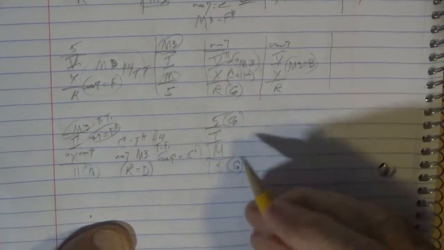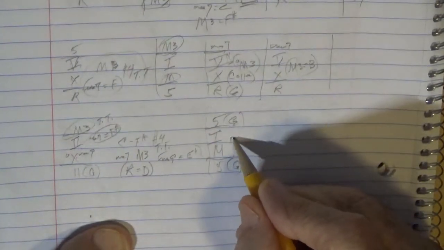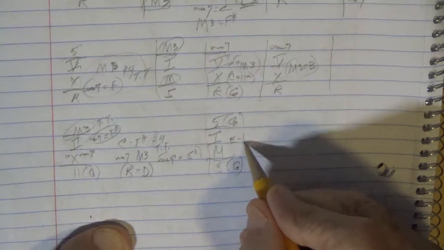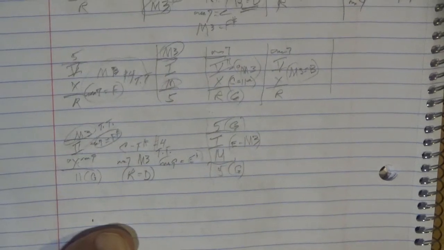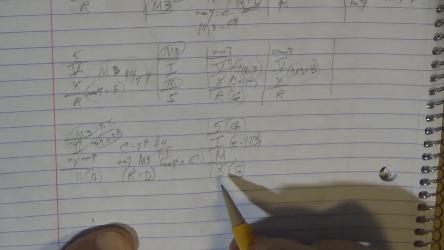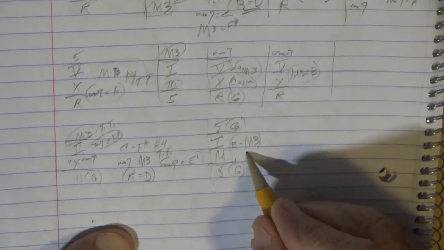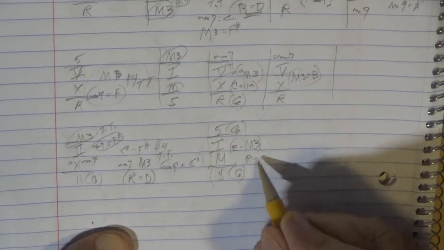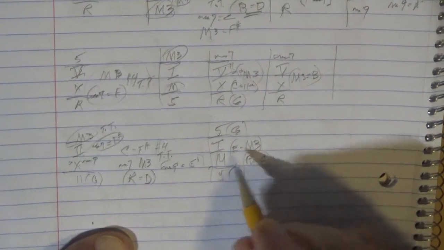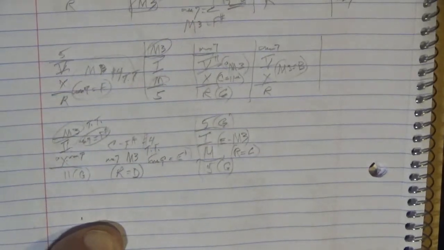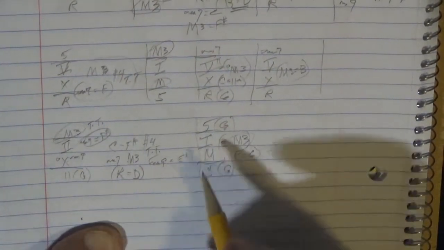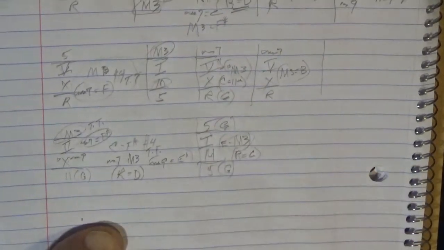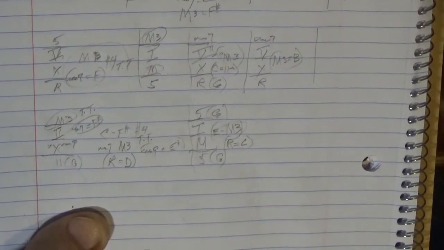E is the major third, which is the characteristic interval of this major triad. But the root, if you want to put this in here, is C, the tonic. But the major third is the characteristic interval of this major triad. It's not a seventh chord because there's no seventh in here.